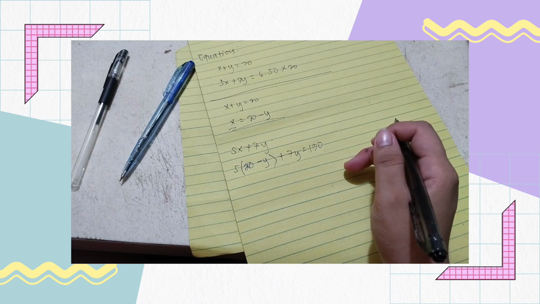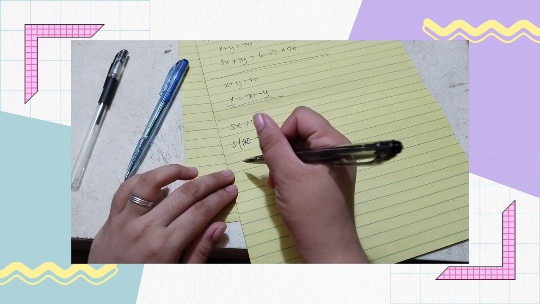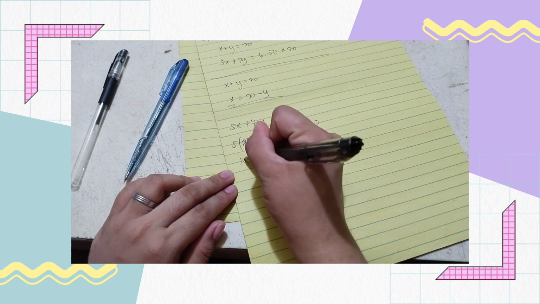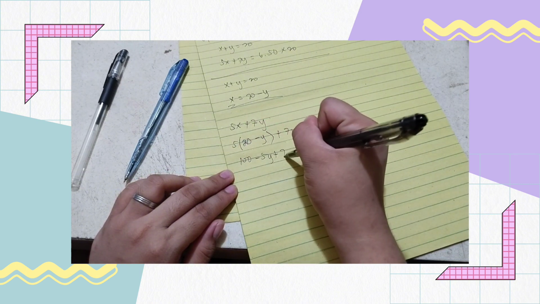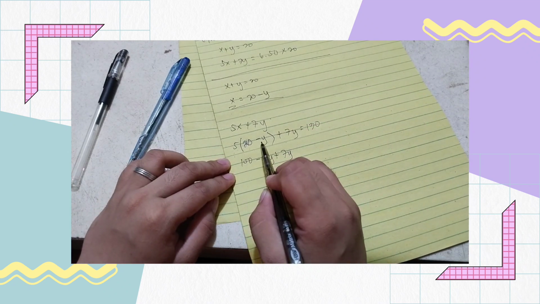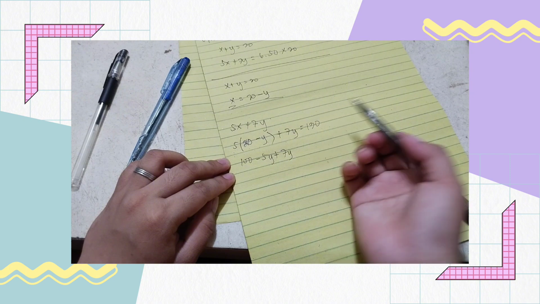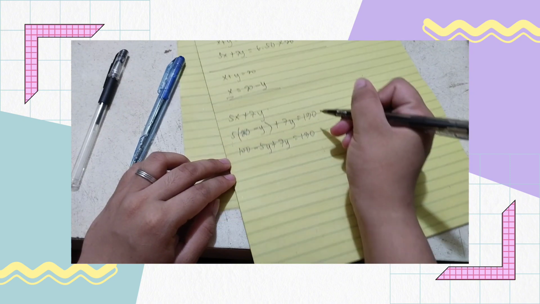Now let's simplify this equation. By solving it we get 100 minus 5Y plus 7Y, since 5 times 20 is 100 and 5 times negative Y is minus 5Y. Then let's bring down the 130.